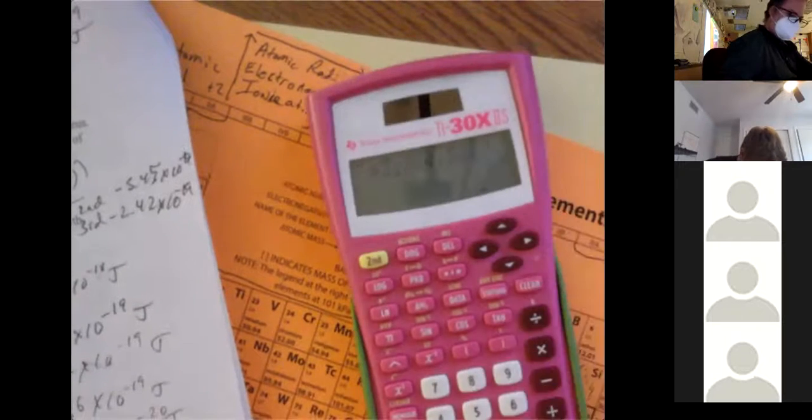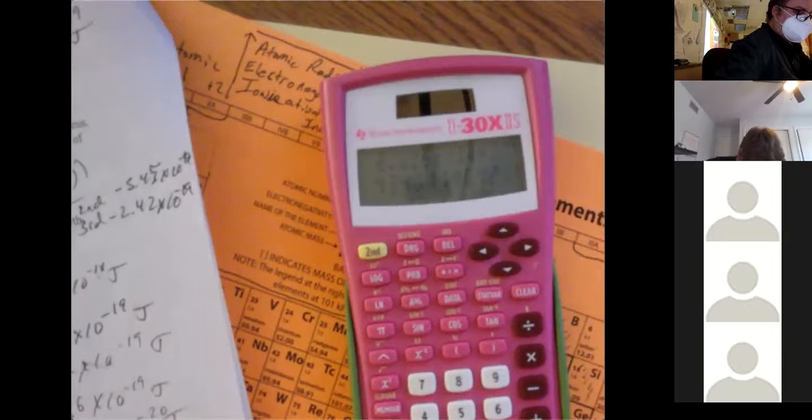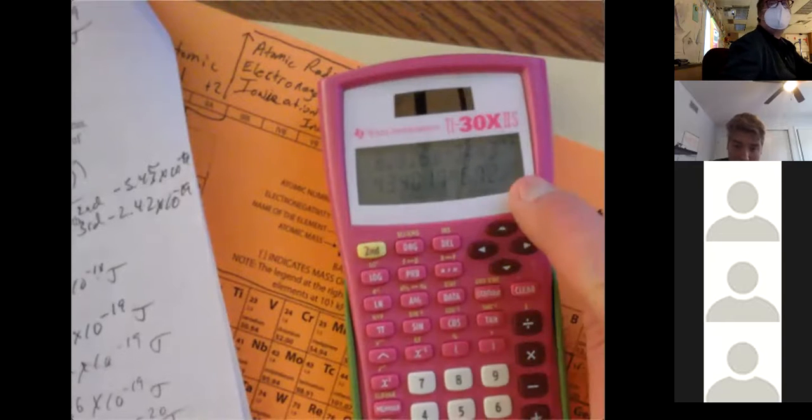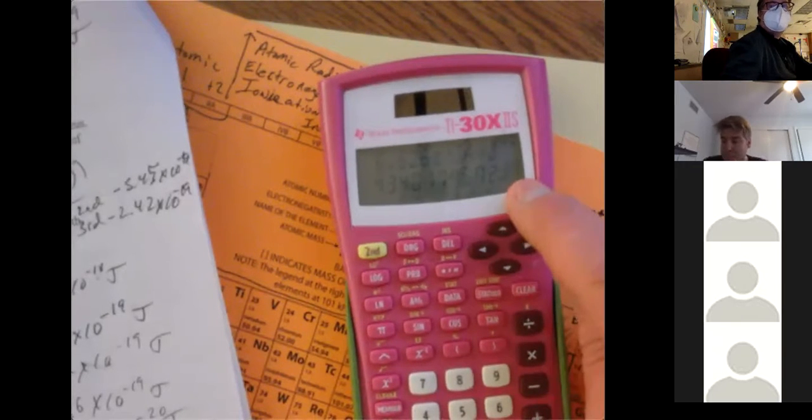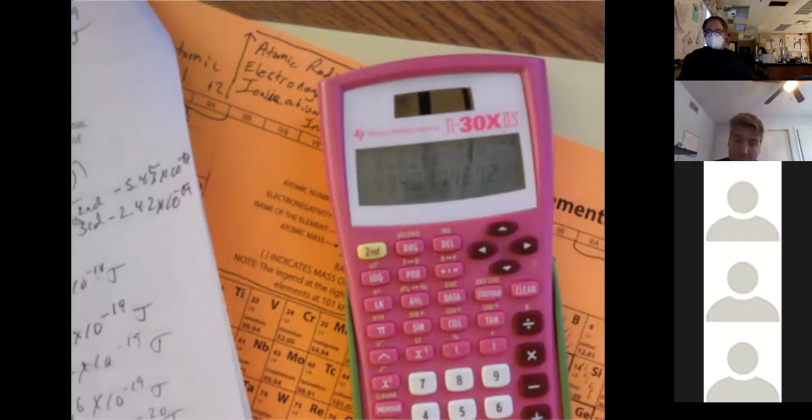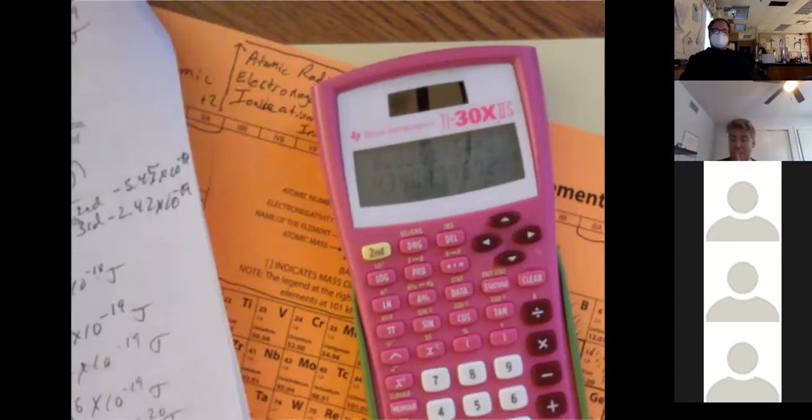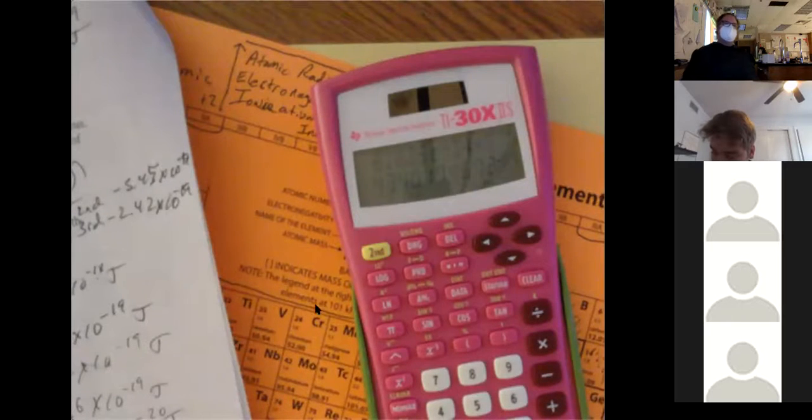Negative 19. Boom. So since you didn't put those things in, you got 4.3, but you didn't get 4.3 times 10 to the negative 7. And that right there is the number of meters. So you have to make sure that you multiply that number by 1 billion.